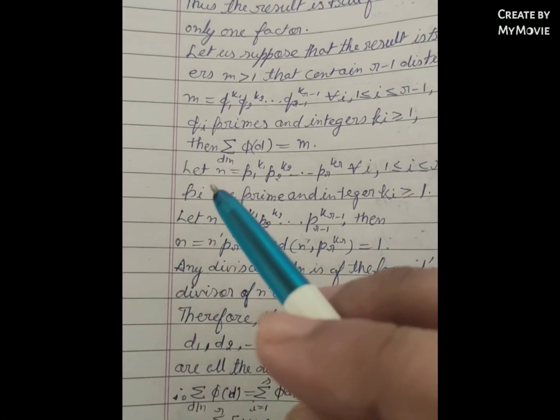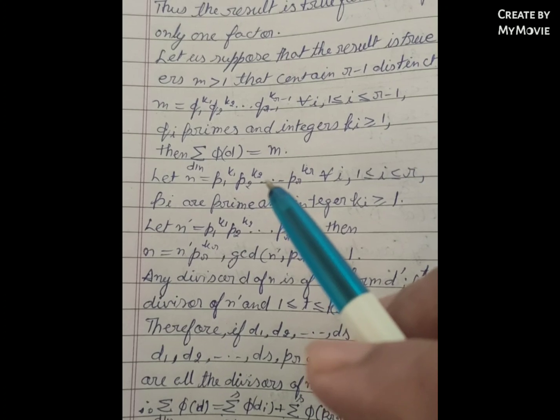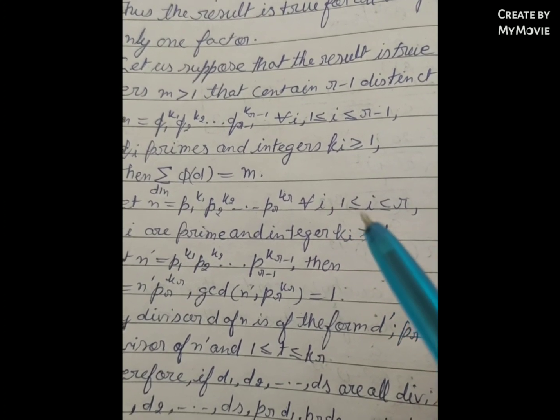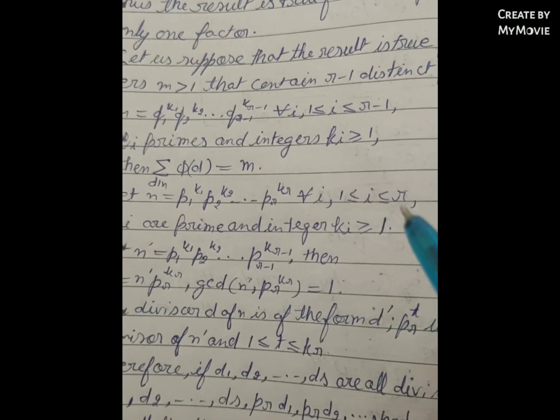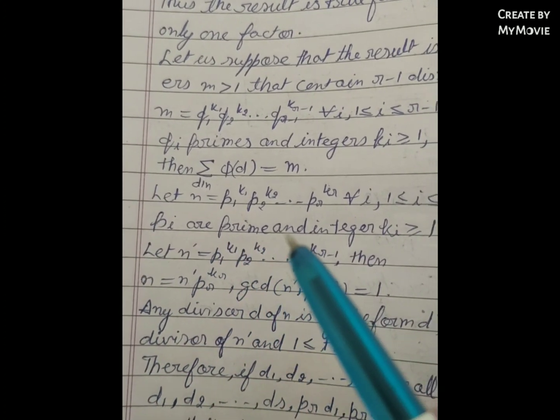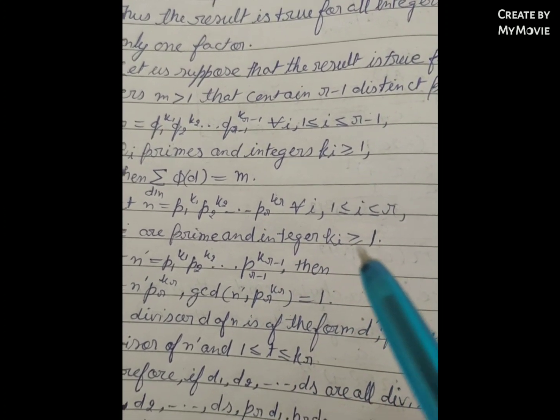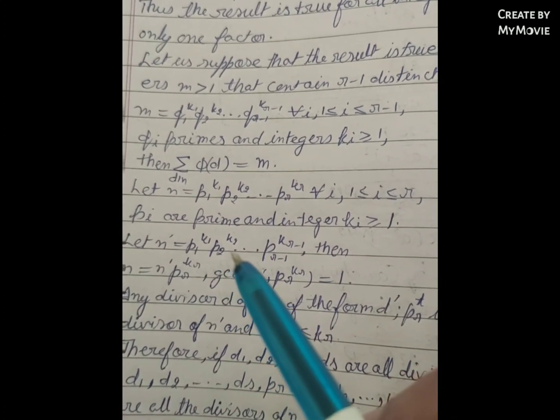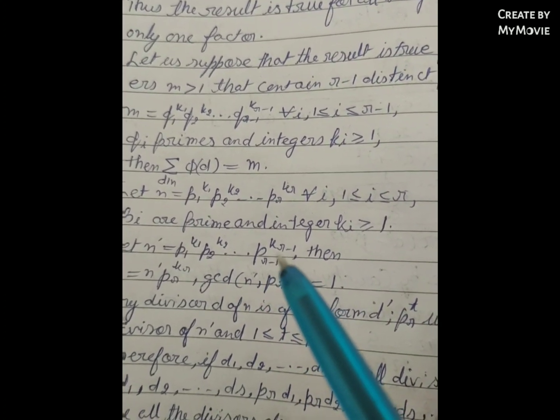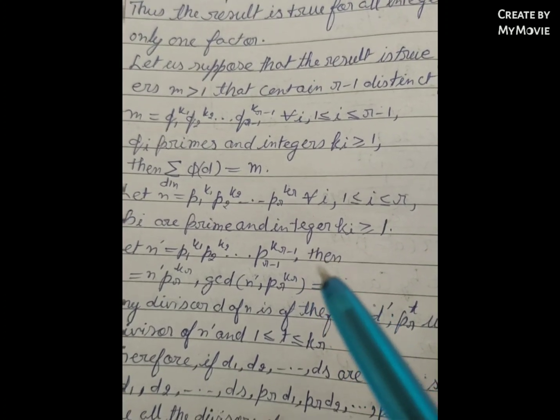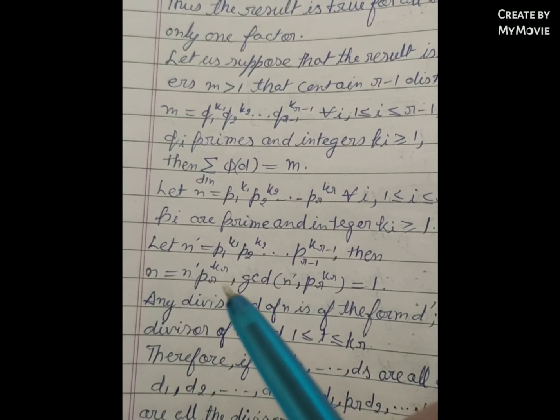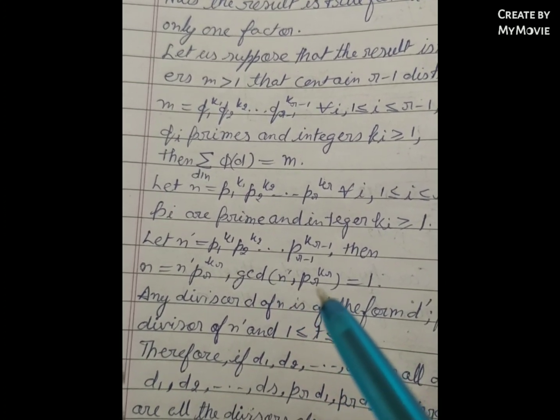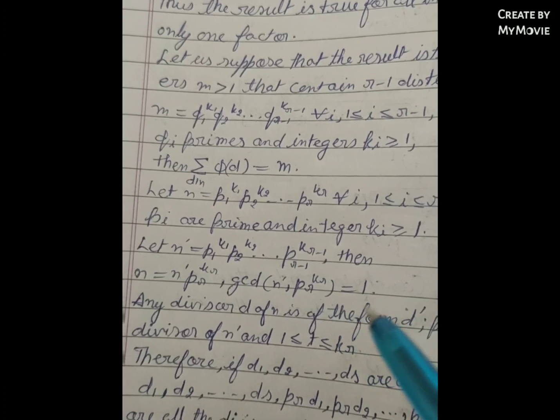Let n be equal to p1 raised to power k1 into p2 raised to power k2 and so on up to pr raised to power kr, for all i with 1 ≤ i ≤ r. Now the pi are primes and the integers ki are greater than or equal to 1. Let n dash be equal to p1 raised to power k1 into p2 raised to power k2 and so on up to p(r-1) raised to power k(r-1). Then n is equal to n dash into pr raised to power kr, and the greatest common divisor of n dash and pr raised to power kr is equal to 1.